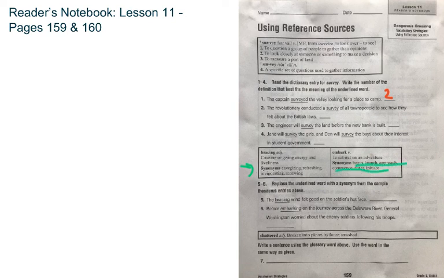Okay, number 7, it says write a sentence using the glossary word above. Use the word in the same way as given. And you have the word shattered, meaning broken into pieces by force or smashed. So you have to use the word shattered in a sentence that has the same meaning as the definition provided there. So pretty easy page. Go ahead and work through that. You can pause the video here and hit play when you're ready to move on.